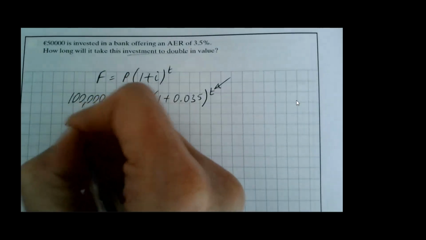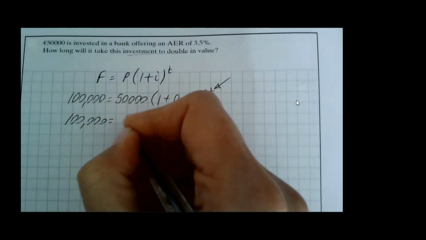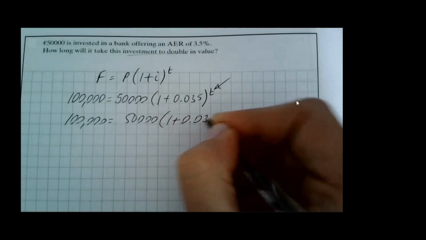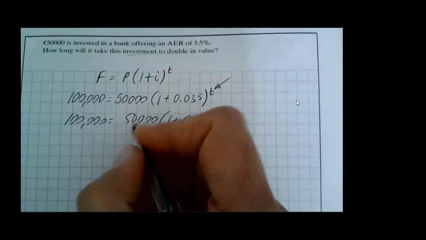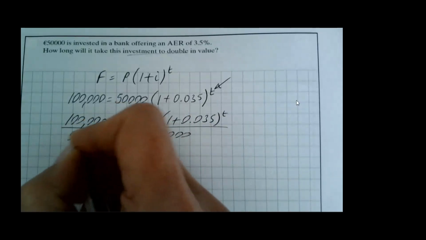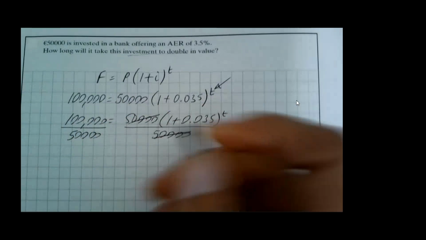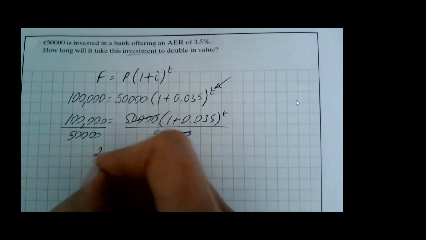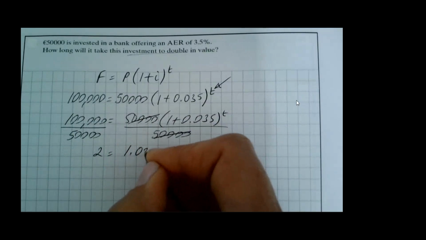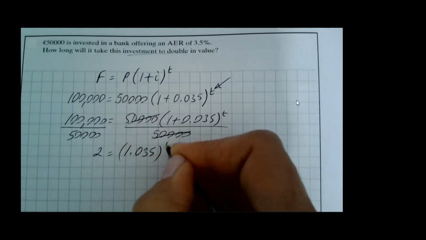And the first thing I'm going to do here is I'm going to get rid of that 50,000 that's being multiplied. And of course, this is 2. And I have 1.035 to the power of t.